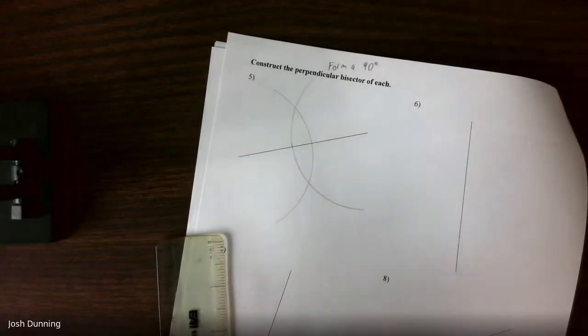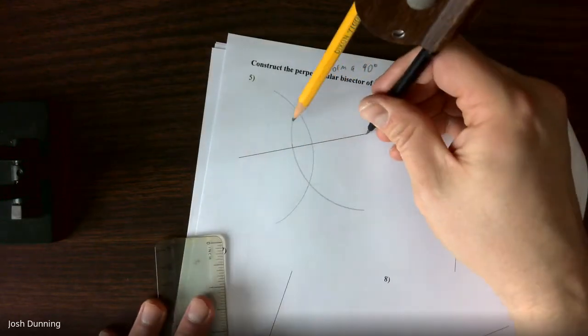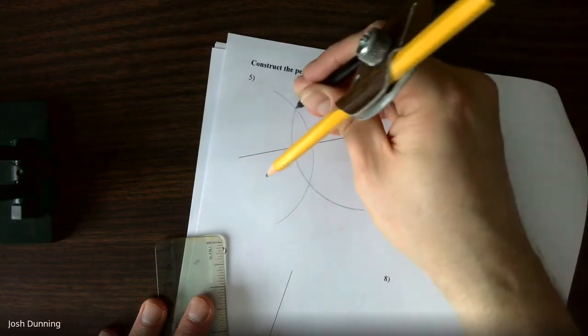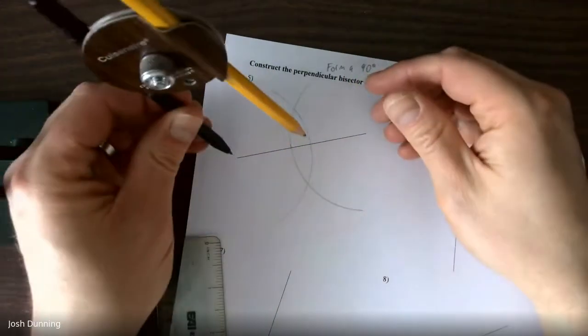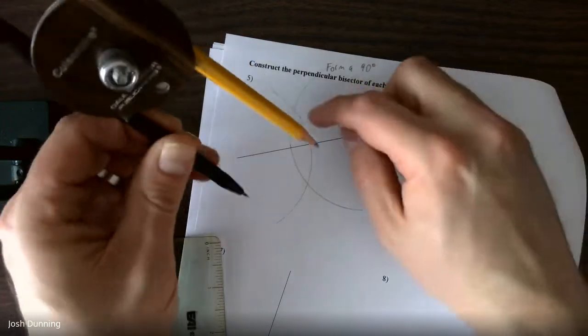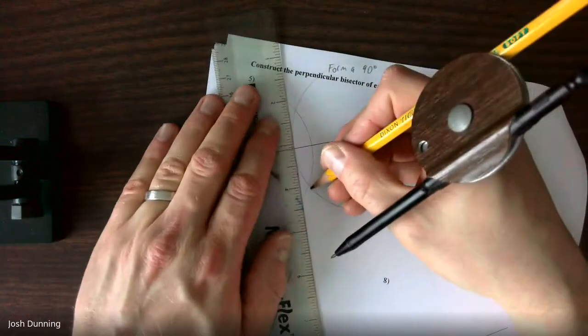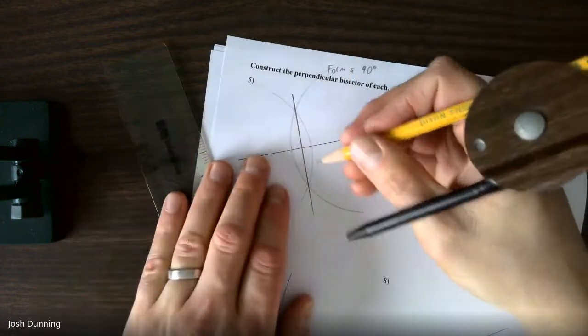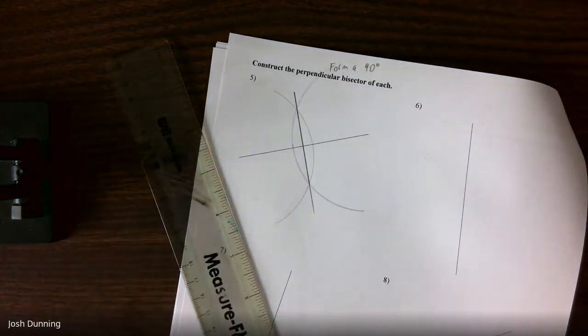Now, the whole reason this works, we're the same distance from this end, and you're the same distance from that end. So we're right in between. And then we connect them. The perpendicular line cuts it in half.